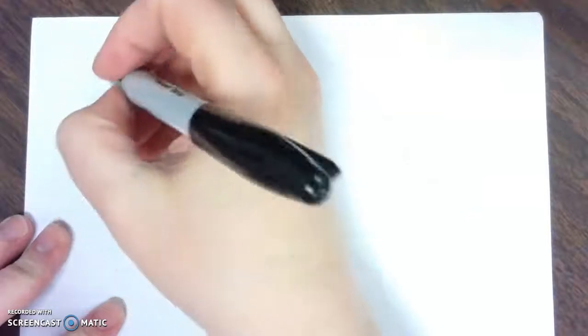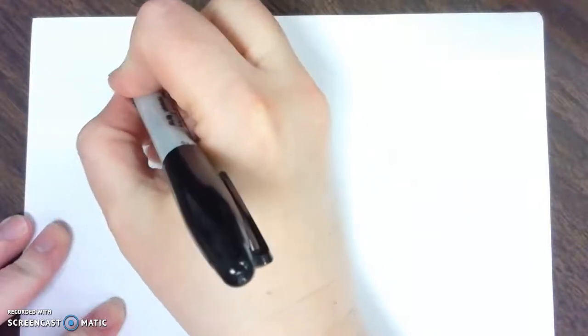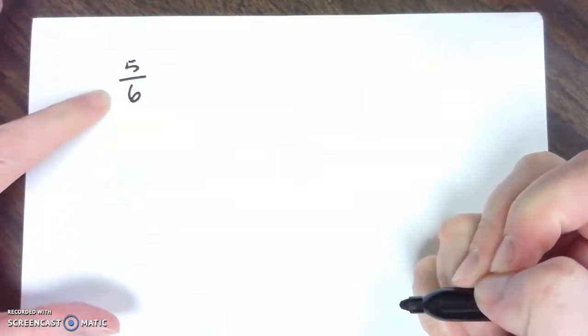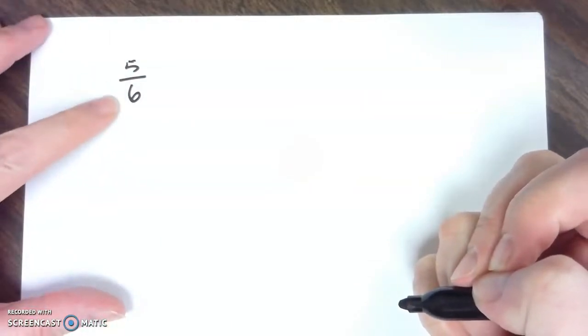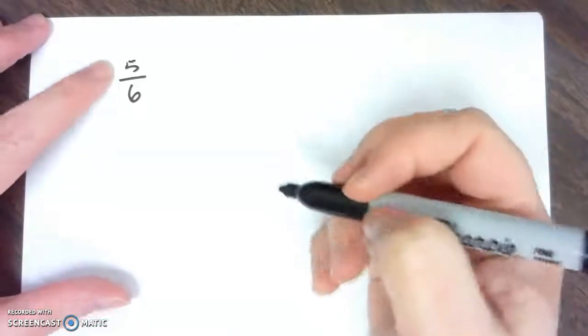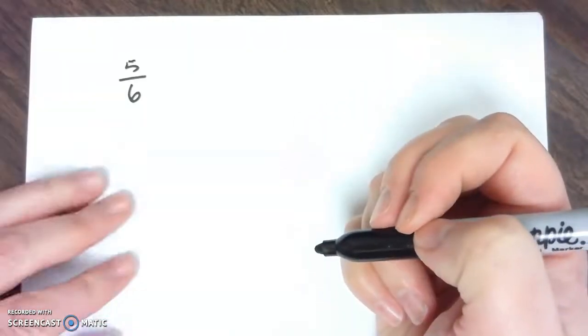So the first problem is about, I don't even remember what it's about. It's about how far somebody walks or how far somebody rides their bike. It's about traveling a distance. And it tells you that the person, let's just say that the person rides their bike for 5/6 of a mile, and they do that every day for 5 days. So 5/6 of a mile every day for 5 days.